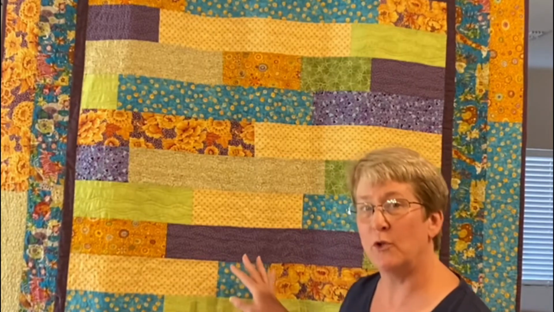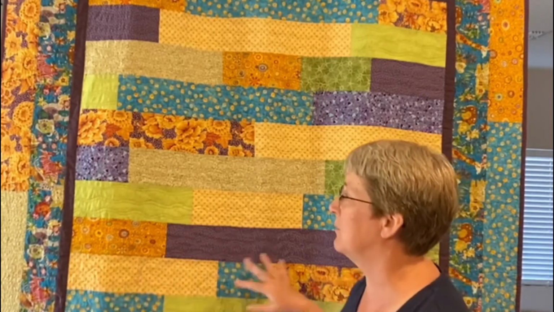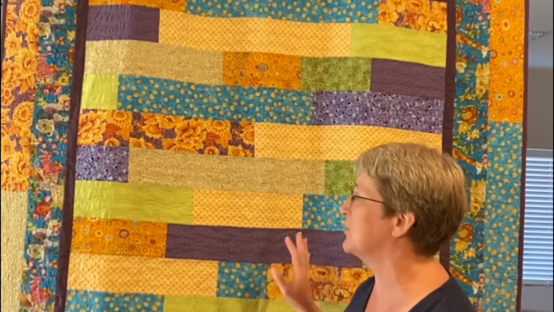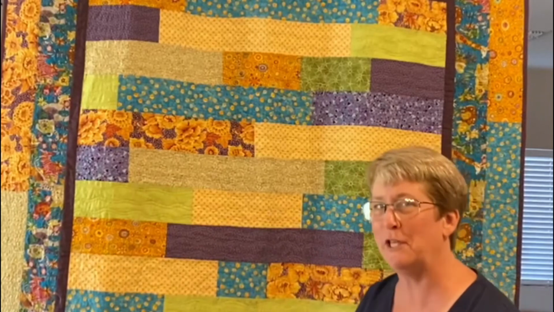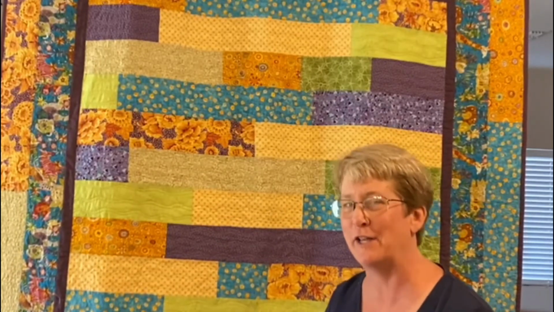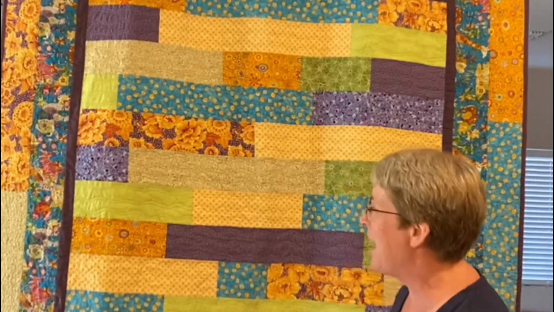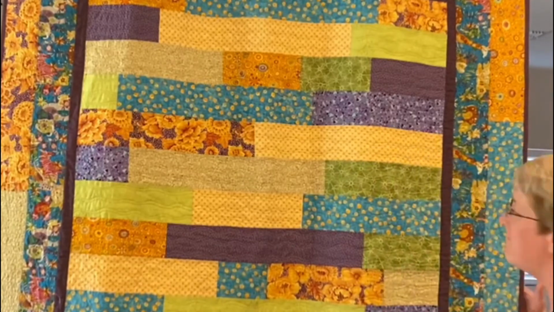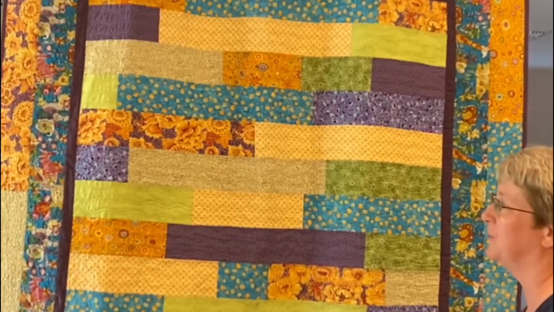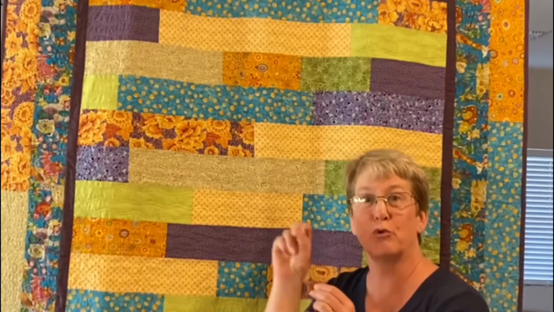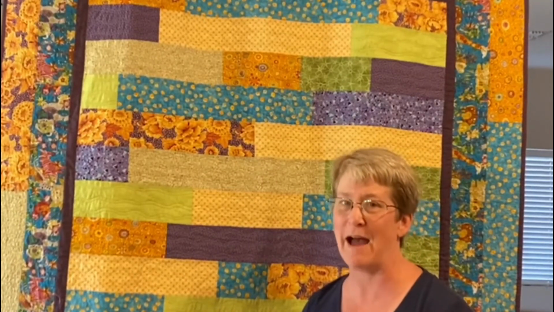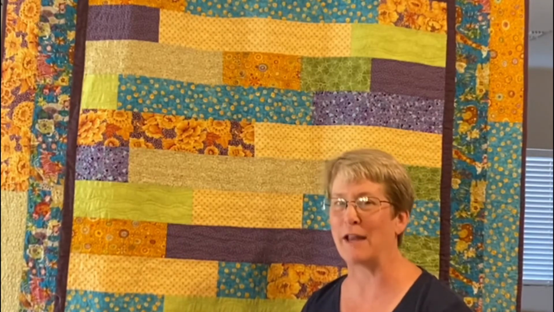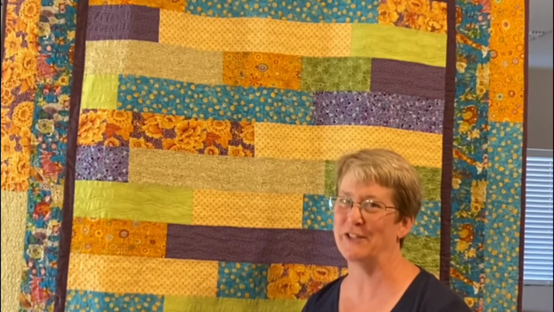One of my long arm quilting mentors did the quilting on this, and it is so spectacular. Just some nice wavy lines here. She really played off that idea of lasagna and those wavy noodles. But then she did some fabulous custom quilting in the borders and drew little animals in there. It's just fabulous, and it's always going to have a special place in my heart as being my first quilt.